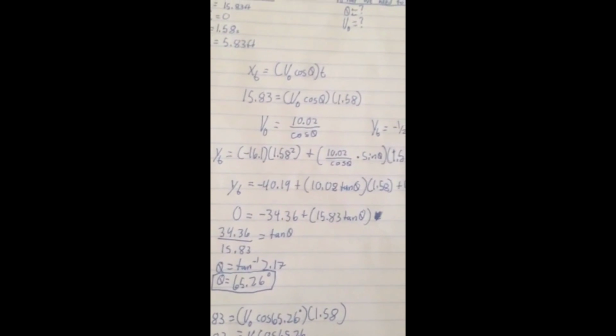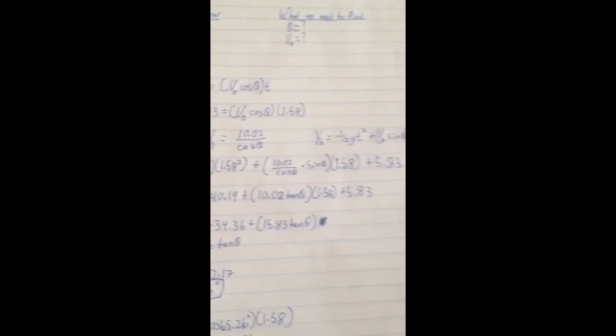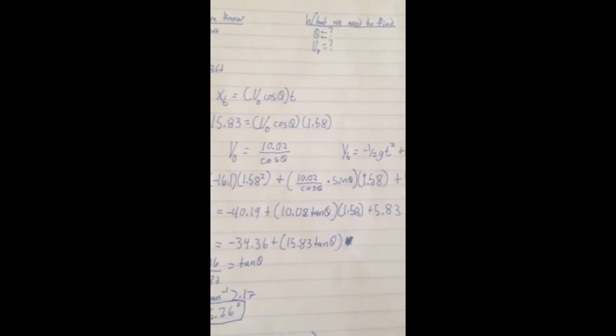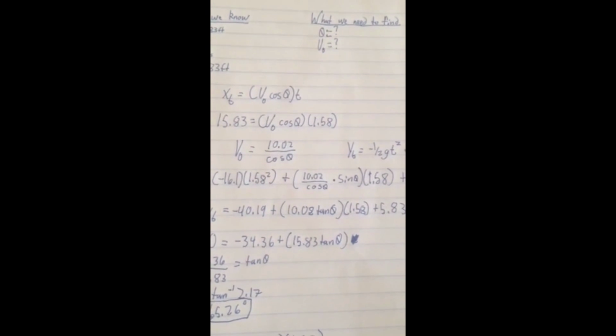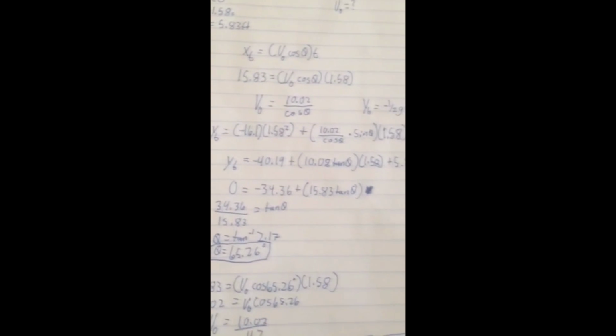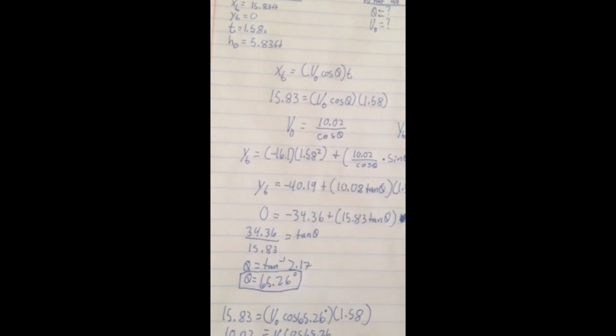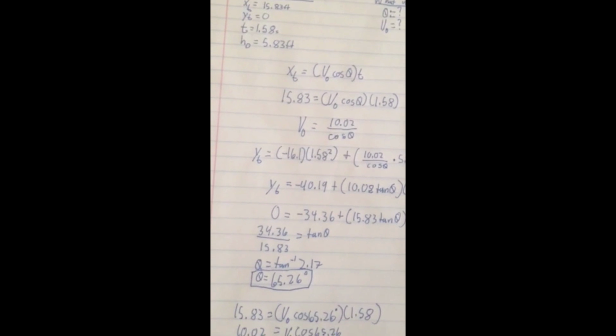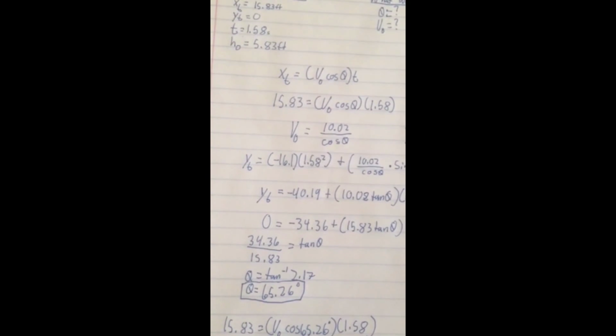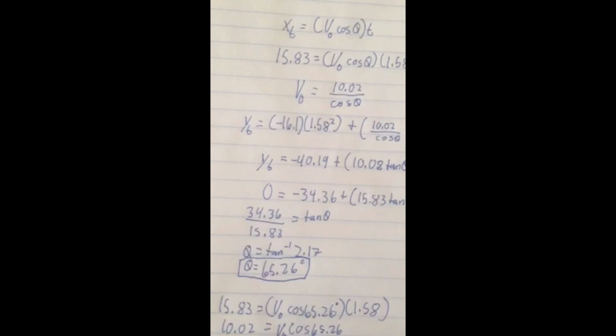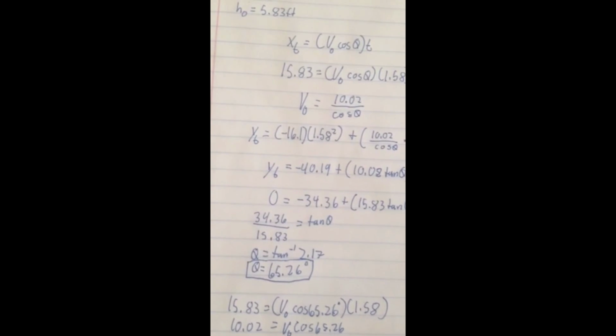Next, for y of t, we plug in 0 because that's what it is. We add 5.83 to negative 40.19, and then we multiply 10.02 by 1.58. Then we find tangent theta equals 34.36 over 15.83, and then theta equals the tangent inverse of 2.17, so then we find the throw angle to equal 65.26 degrees.